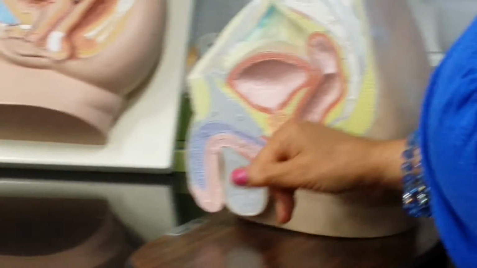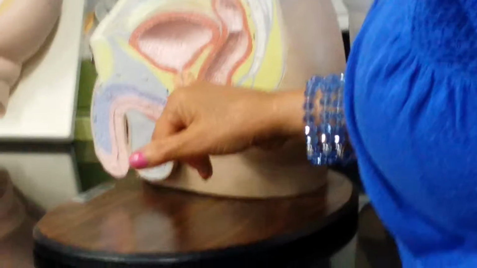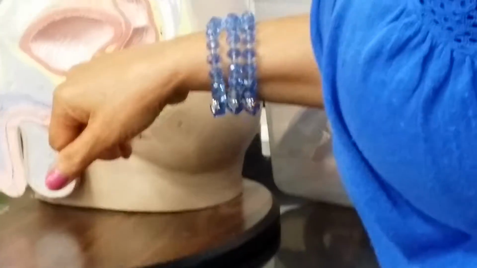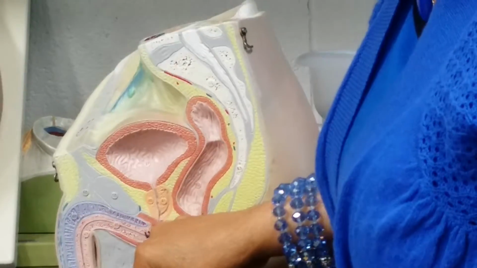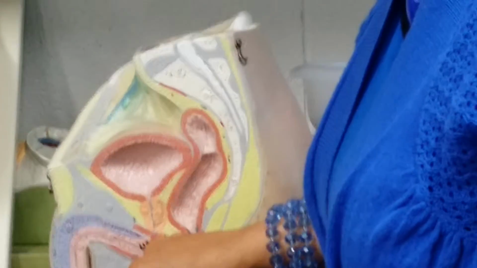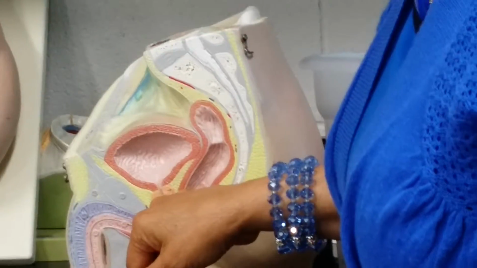This gland here is the prostate gland. Therefore, from here through here is prostatic urethra, not this part. We're talking about a straight line here, prostatic urethra. This very short segment here is membranous urethra. This gland is a singular gland, the prostate.